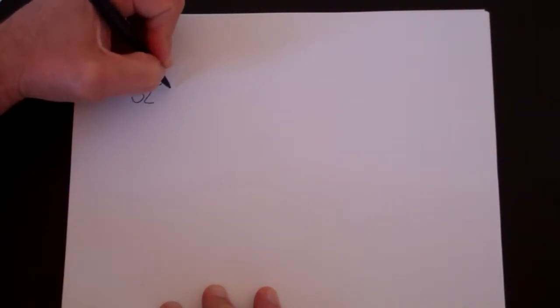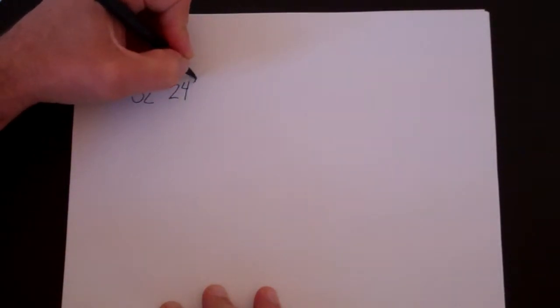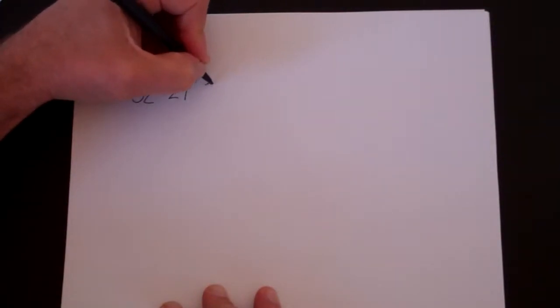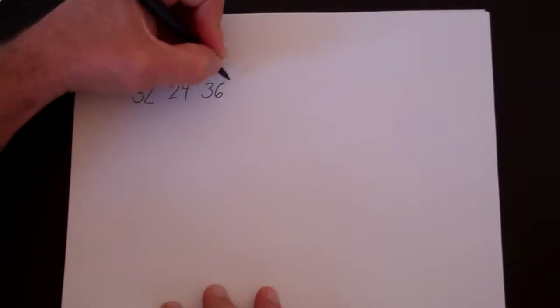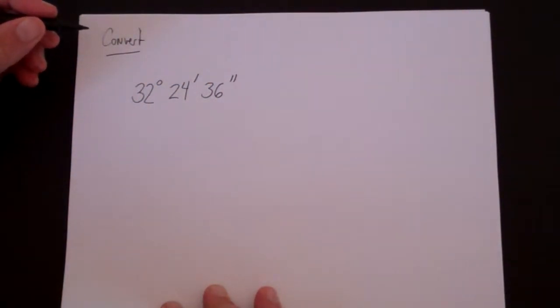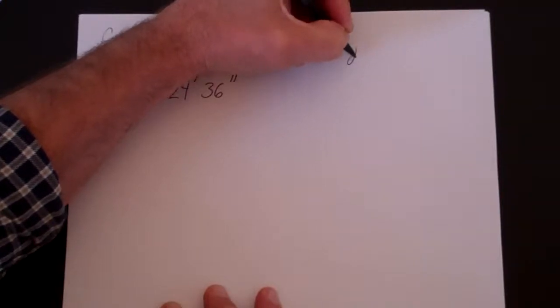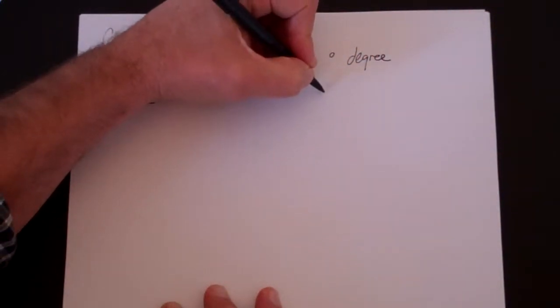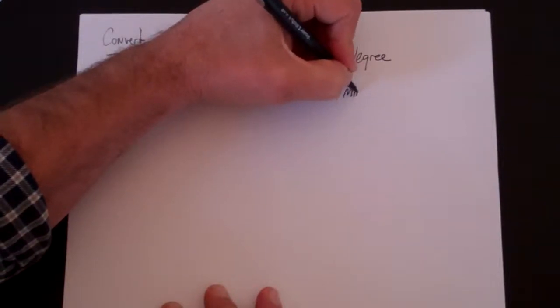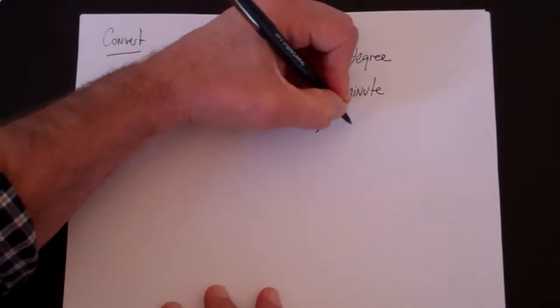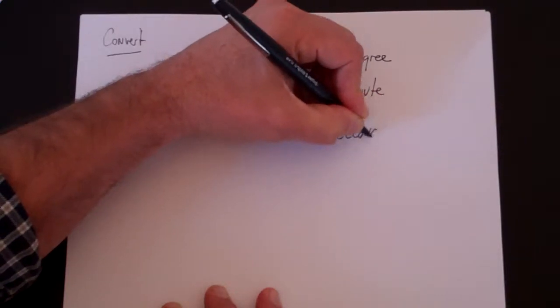Let's convert from degrees, minutes and seconds to decimals. So let's convert 32 degrees, 24 minutes, and 36 seconds. So we need to know what the notation means. This is the notation for degree. You're familiar with that. This is the notation for minute. And this is the notation for second.